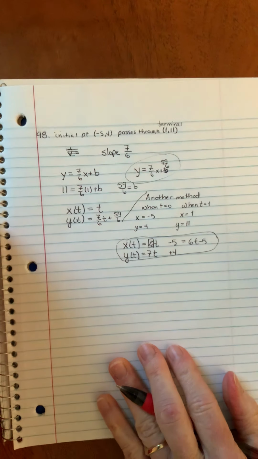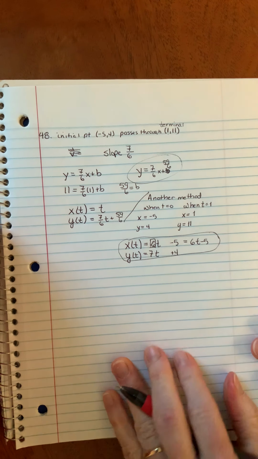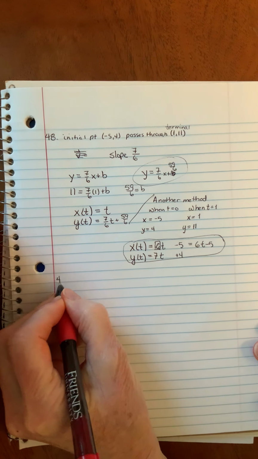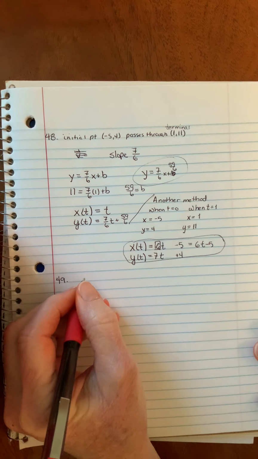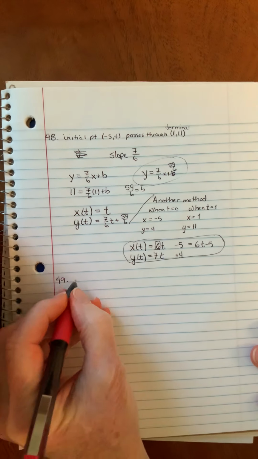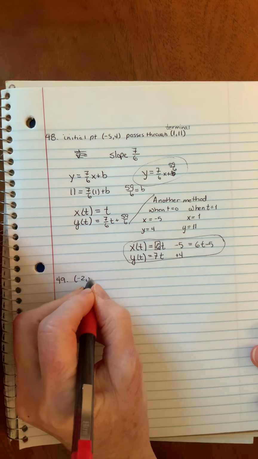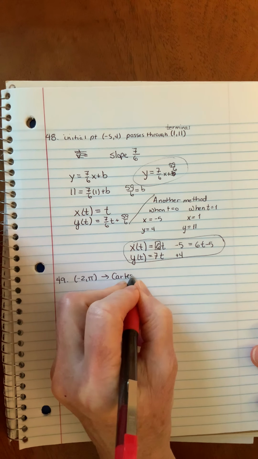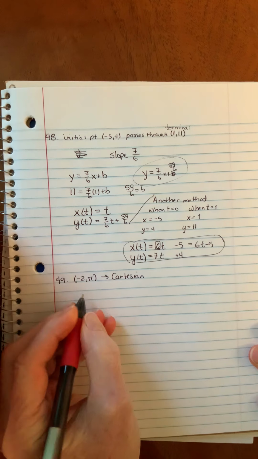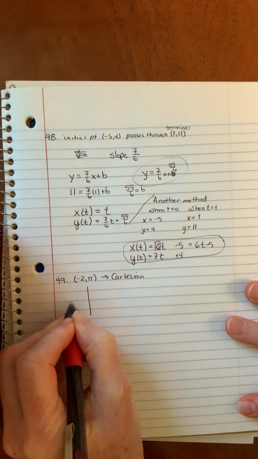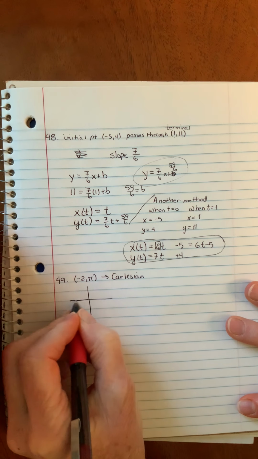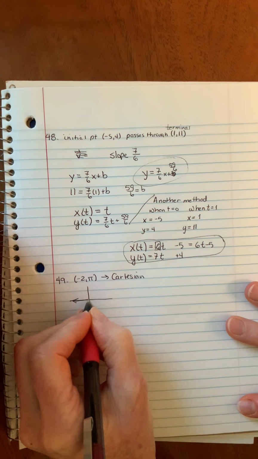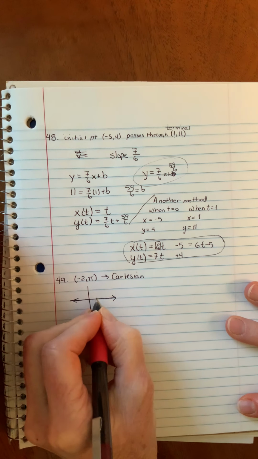All right. Now, another problem. This one's number 49. It's given in polar coordinates. It's got -2, pi. And we're supposed to turn it into Cartesian coordinates. So where is this? Well, the angle is at pi, so that's this way, but it goes -2 units, so 1, 2.